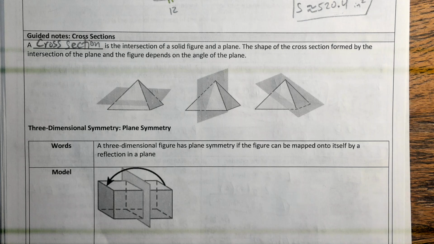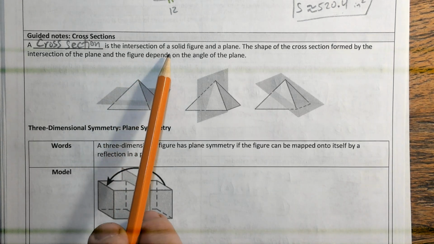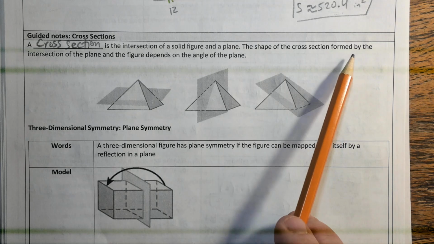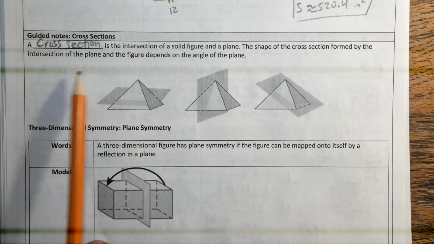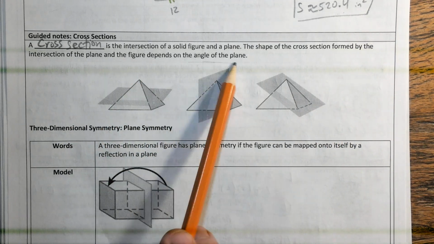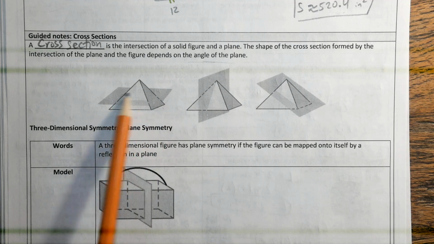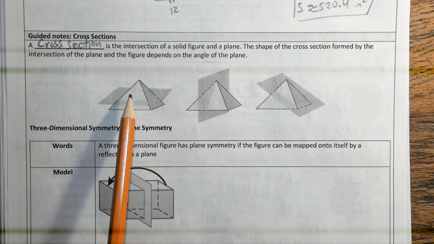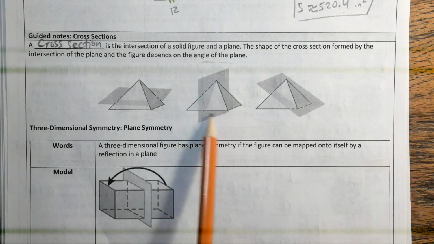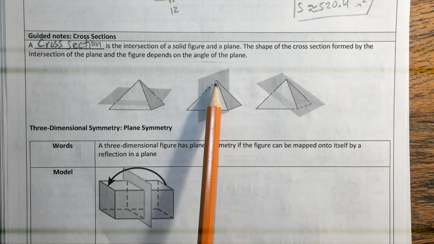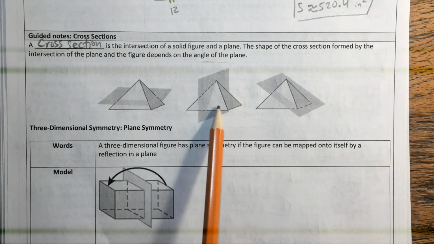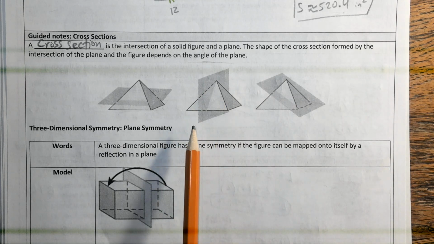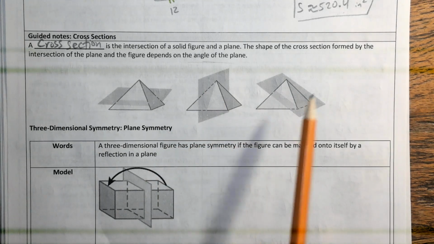So cross sections. A cross section is an intersection of a solid figure and a plane. The shape of the cross section formed by the intersection of the plane and the figure depends on the angle. So right here, this thing has a square base. If you cut it across, it's going to be square here, and it's going to look like a smaller pyramid up here. If you cut this in half, it'll be a triangle, because that's what the sides are. And this bottom would be a rectangle, because it's half a pyramid.